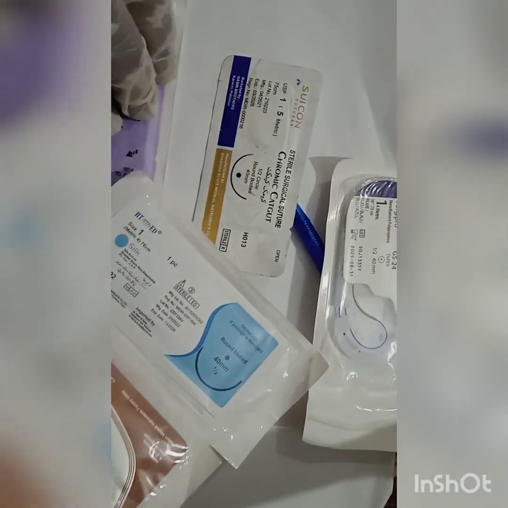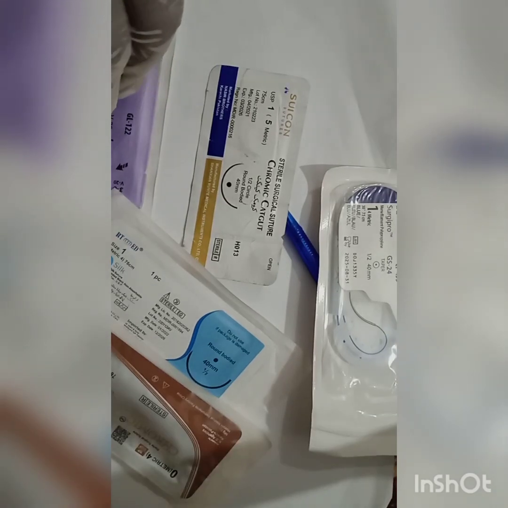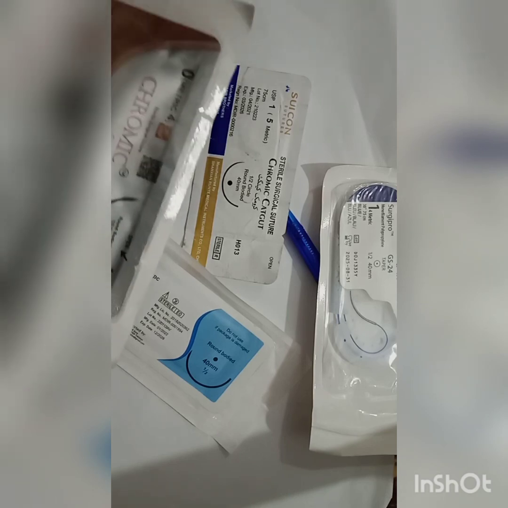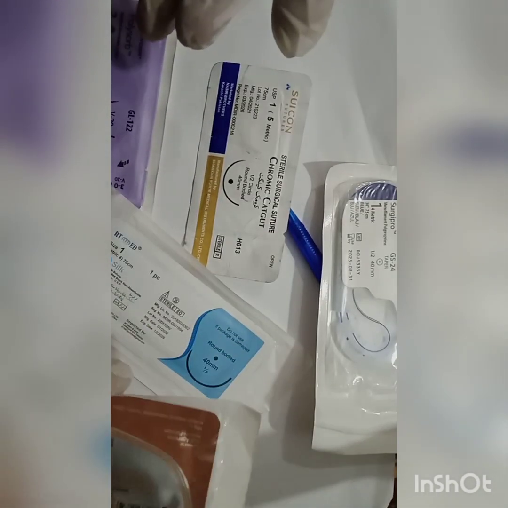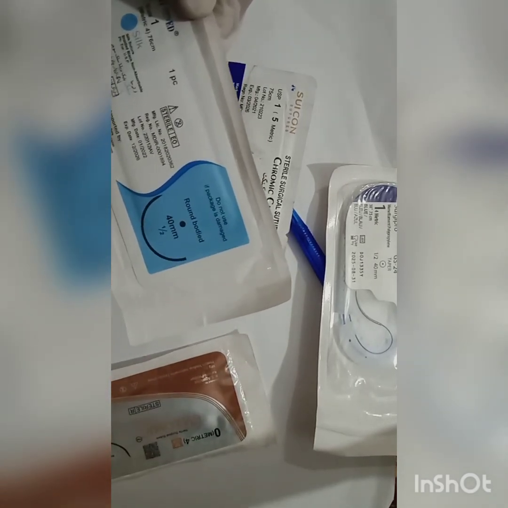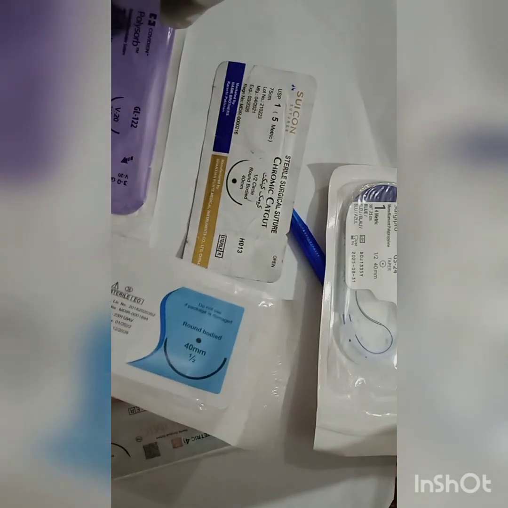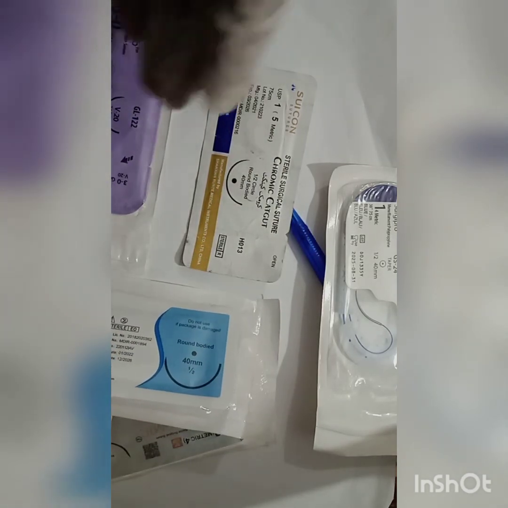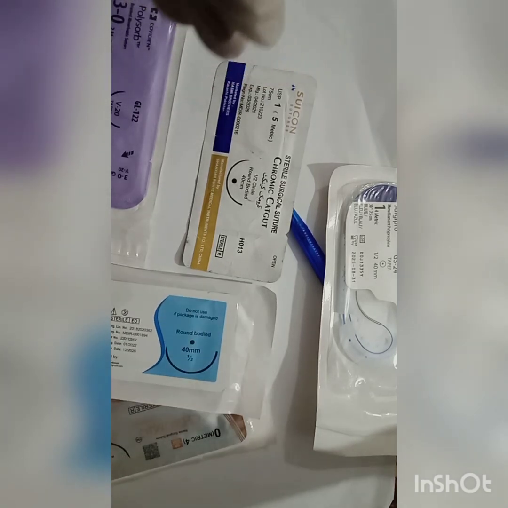So the silk and catgut are less likely used nowadays, except in some exceptional cases. If there is unavailability of the sutures, the catgut may be used. Otherwise, in most of the countries, they have quit using it. And the silk is more reactive to tissue and infective, so it is also exceptionally used in ligature of the vessels because of the stability of the knot.